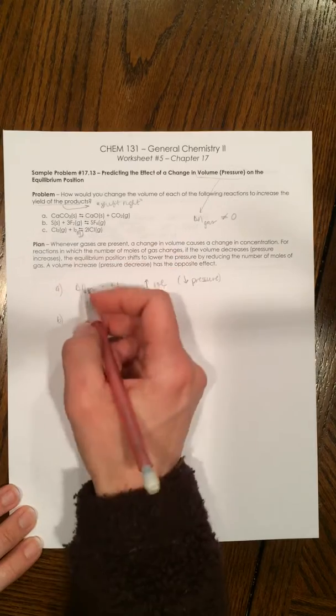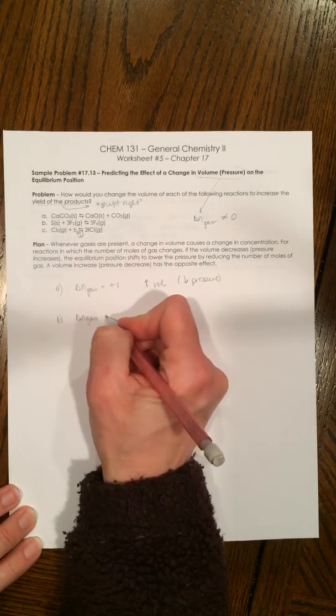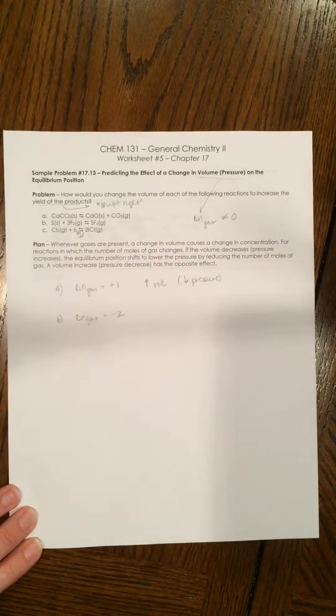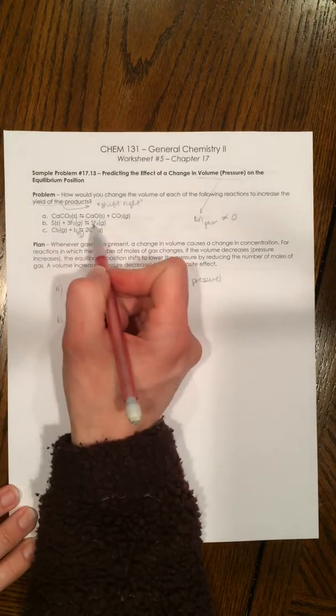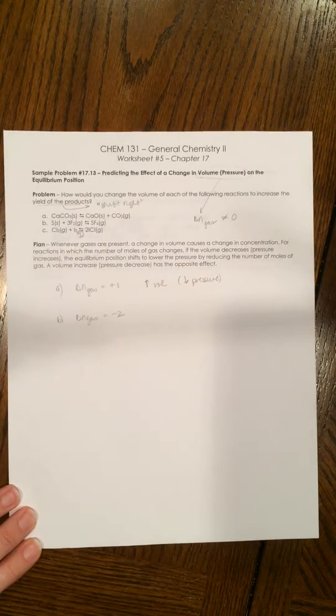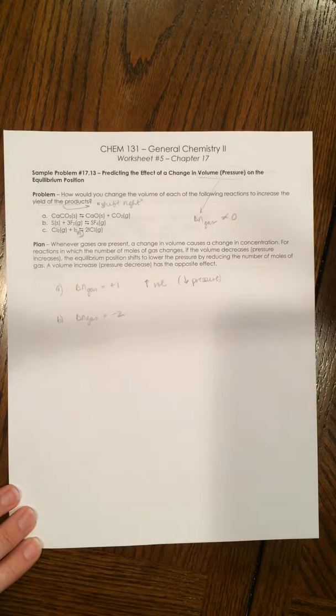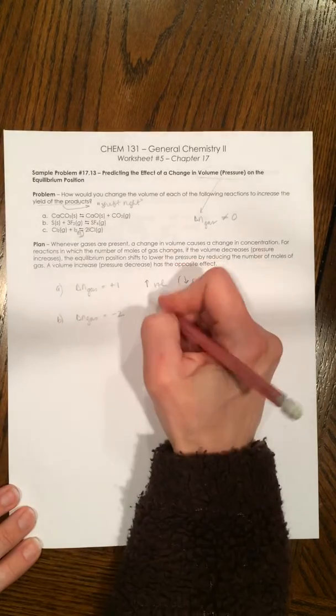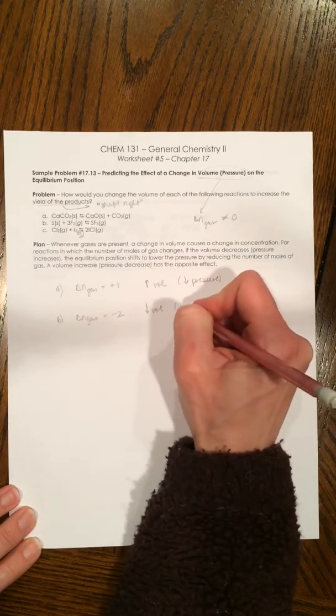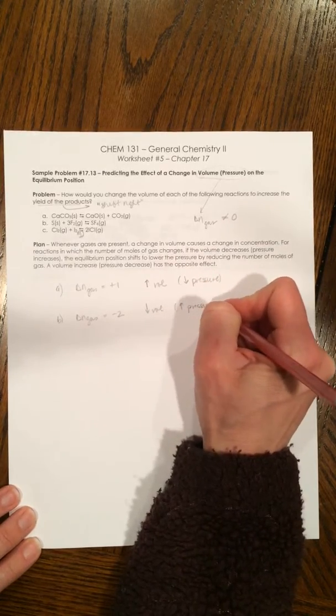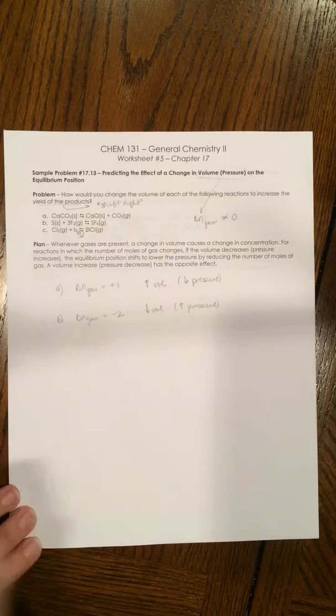For the next problem, we can see that the change in the number of gas molecules as we go to the product side is -2. In this case, if we want to favor the formation of product, there's only 1 mole of product gas, but there were 3 moles of reactant gas. So in this case, we want to decrease the volume or increase the pressure to favor the product side, to shift the reaction right.